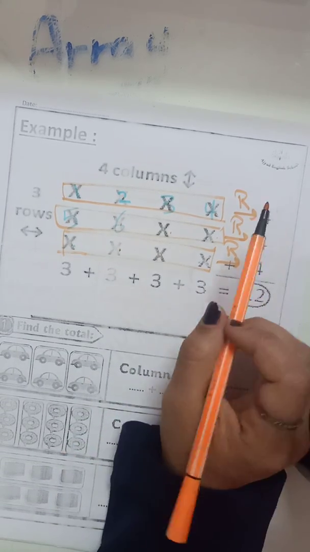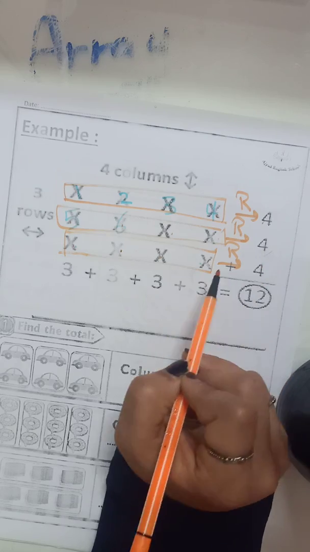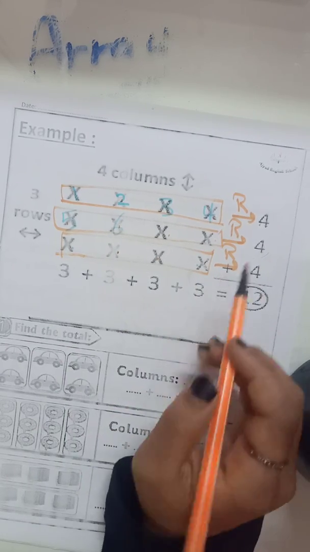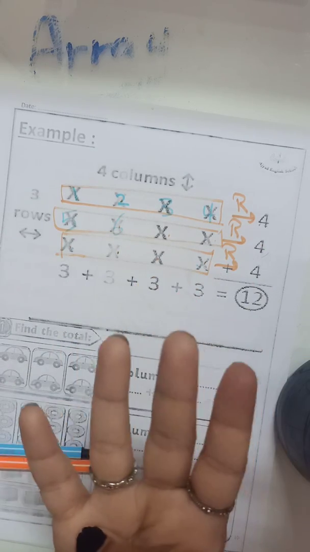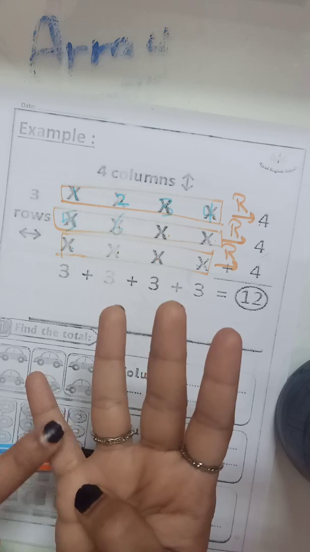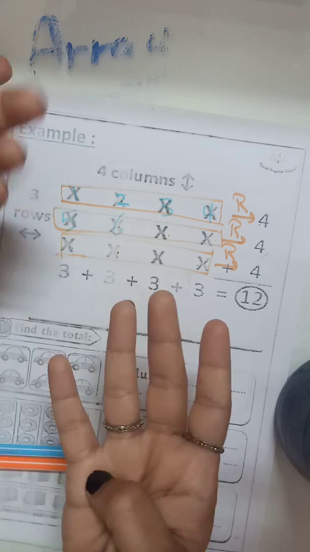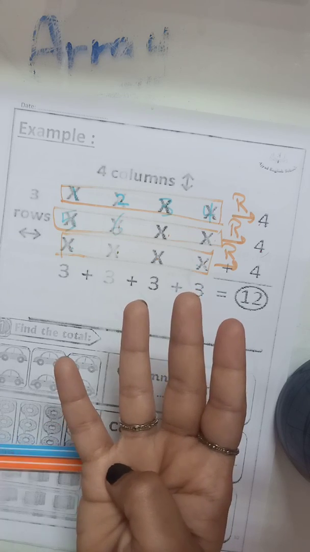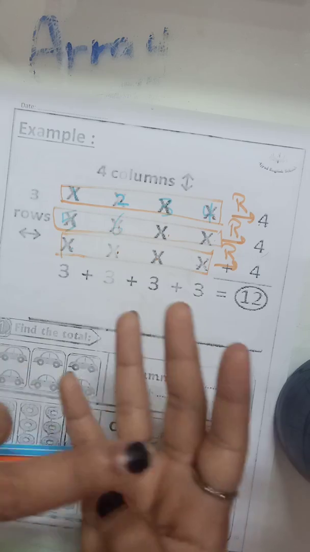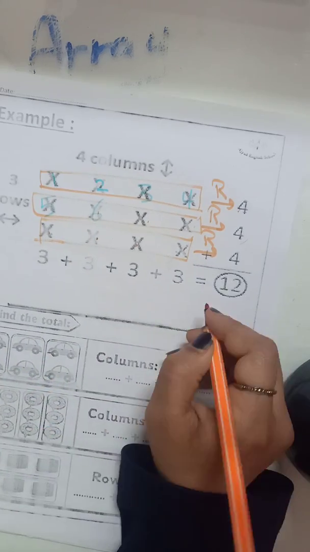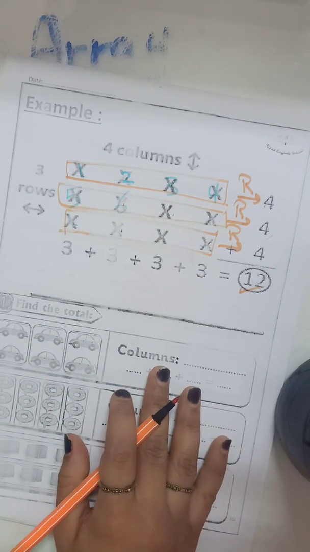Okay, but we have the same number. Repeated addition. Excellent. 4 plus 4. 4 in my mind and open 4 fingers. 5, 6, 7, 8. Plus 4. 8 in my mind and open 4 in my fingers. After 8, 9, 10, 11, 12. So the second way, we have another 12.